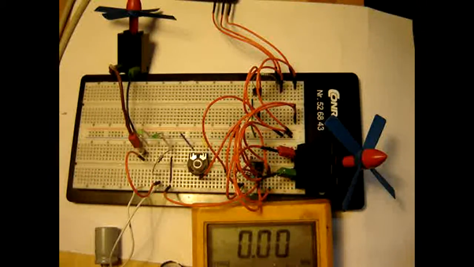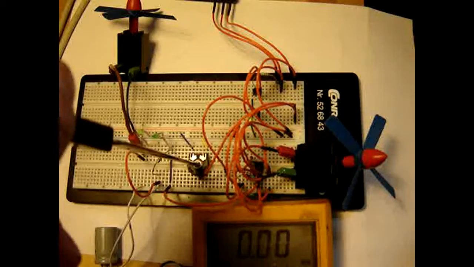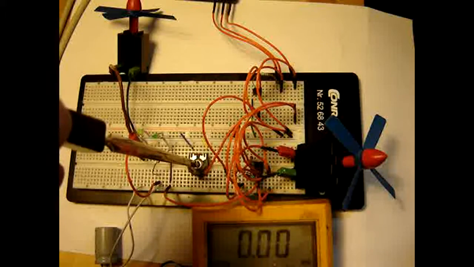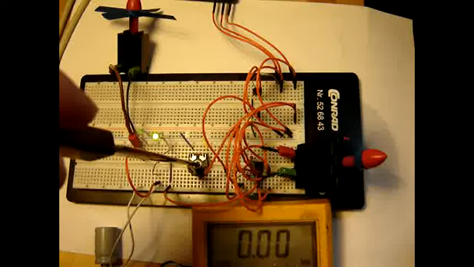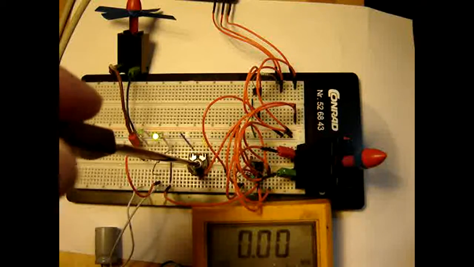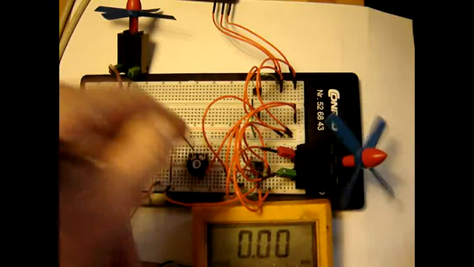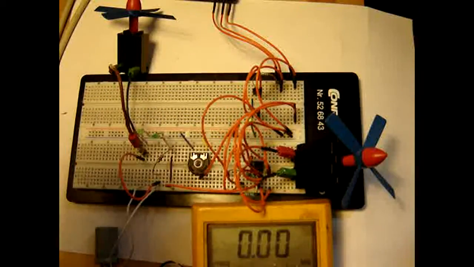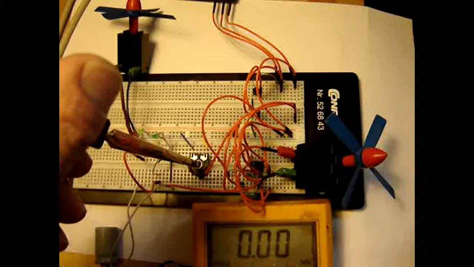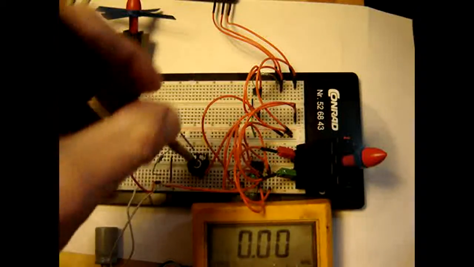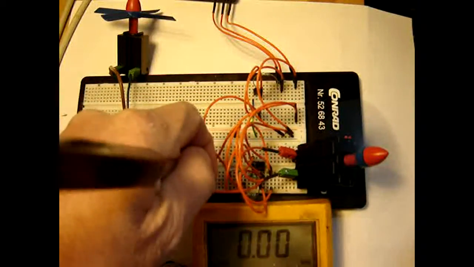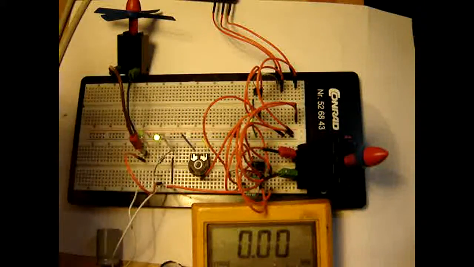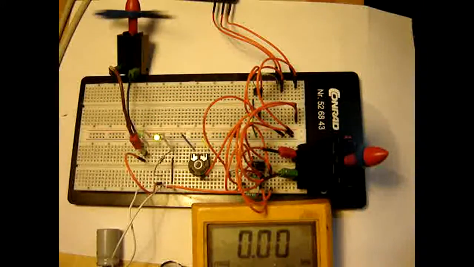So let's turn up the potmeter. And of course I have to press it to have it make some contact. And then see if, yes, thank you, that works as well, with a little bit of persuasion.